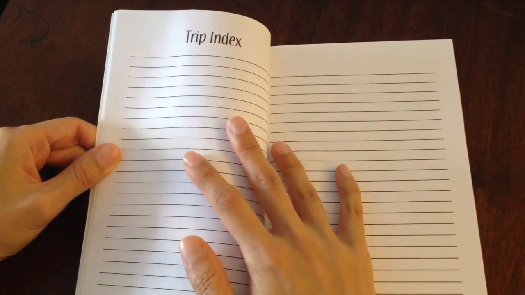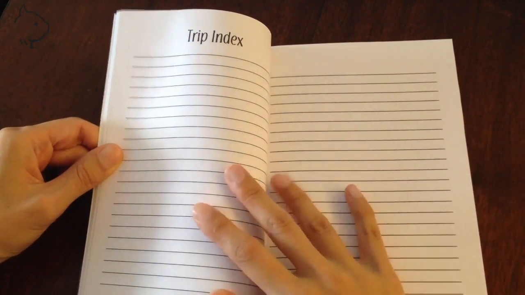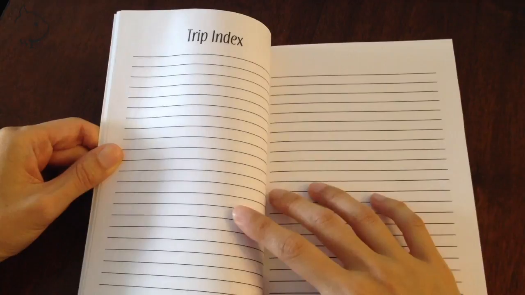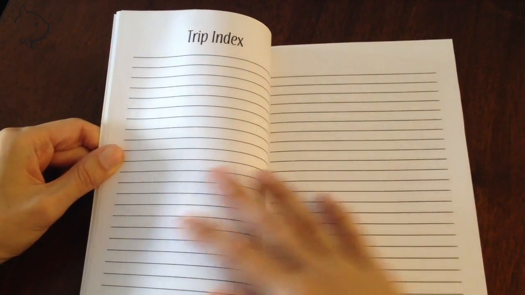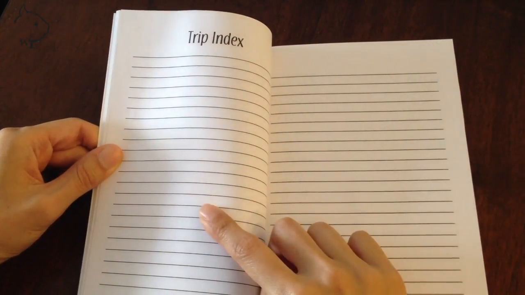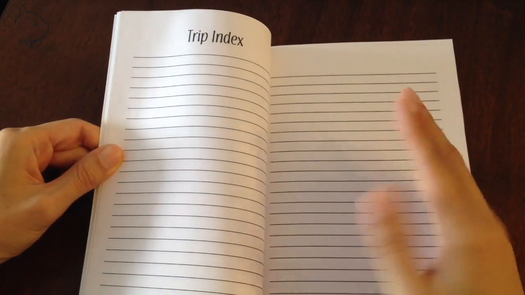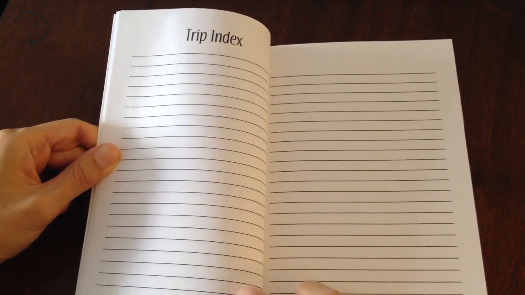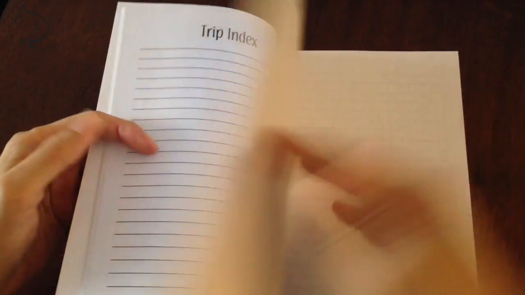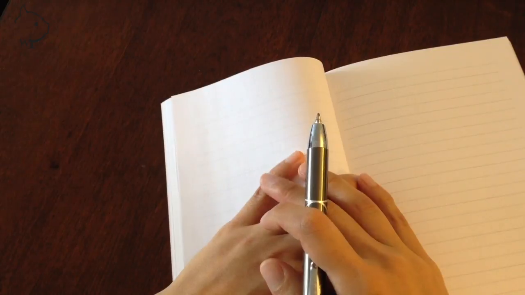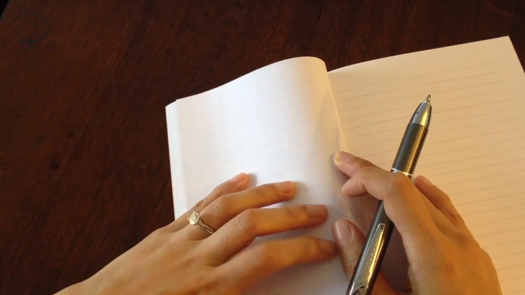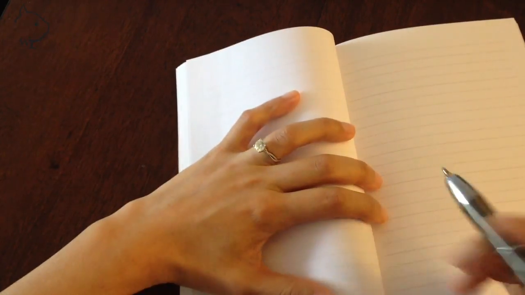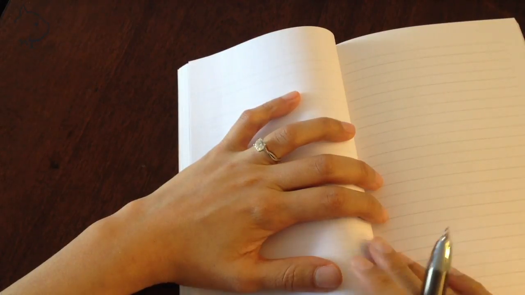This idea came from the bullet journal, and the index page is where you put all your topic and page number in here, so you can refer back to this page and search for your topics quickly. So now I will demonstrate how to use the trip index section. So let's go to a blank page. I'm doing some research about ramen for my trip. And the page I want to document is on page 50 of the journal.